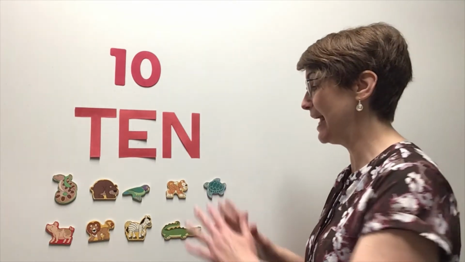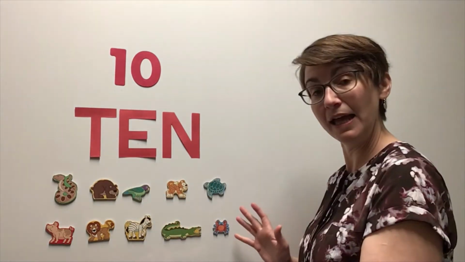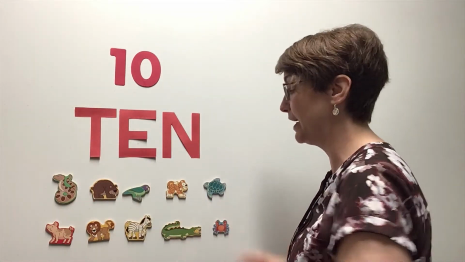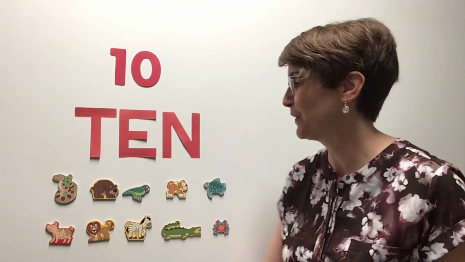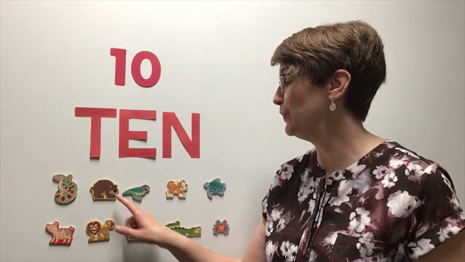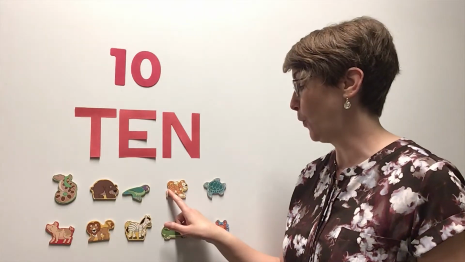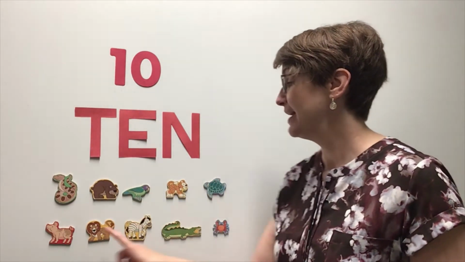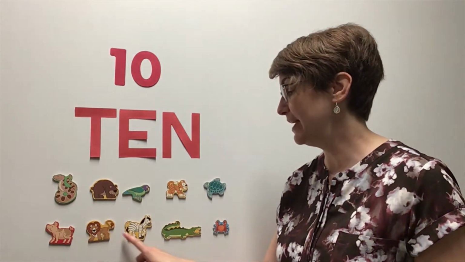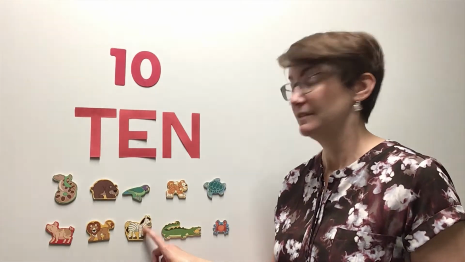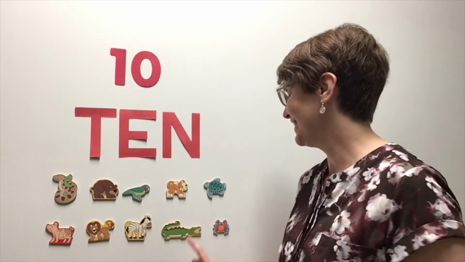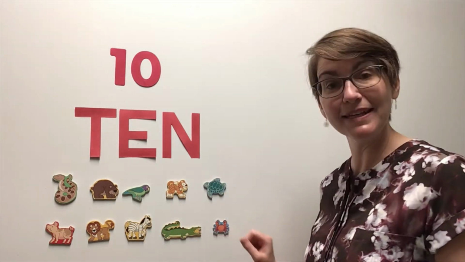Here I have 10 different animals. They're all animals, so I can count them all as one group, and I can count them as 10 because there are 10. Let's count them. 1, 2, 3, 4, 5, 6, 7. What comes after 7? 8, thank you. 8, 9, and this little guy makes 10.